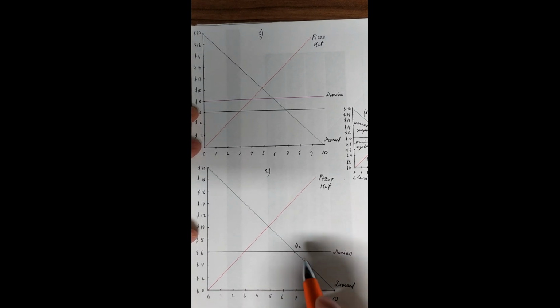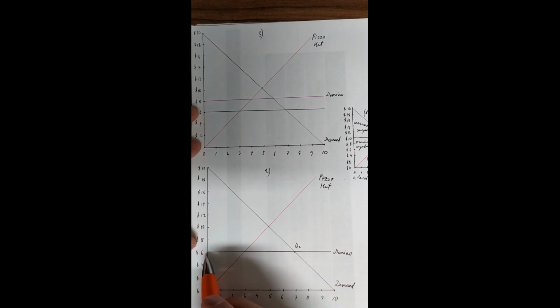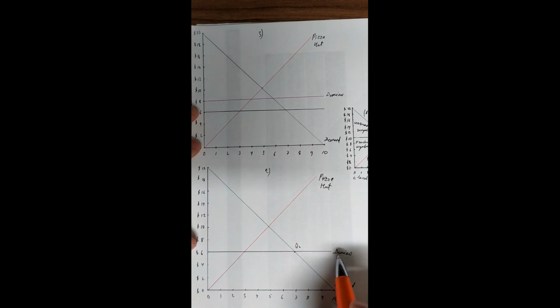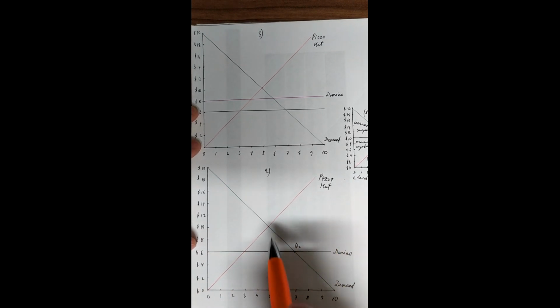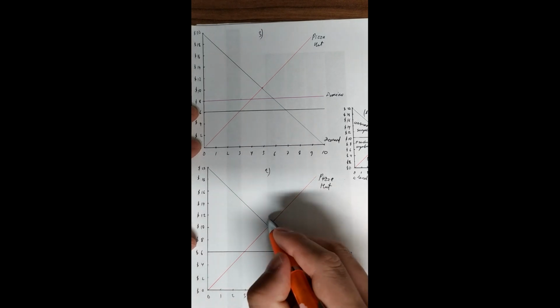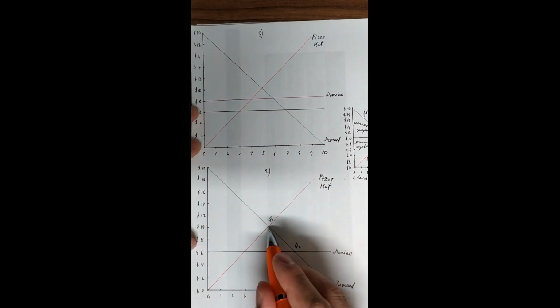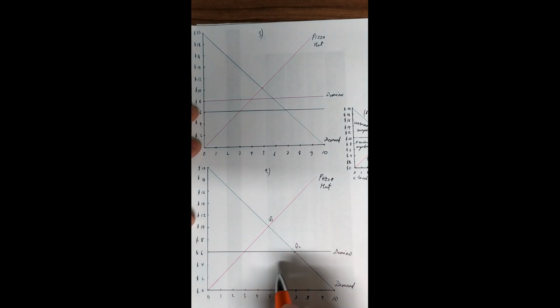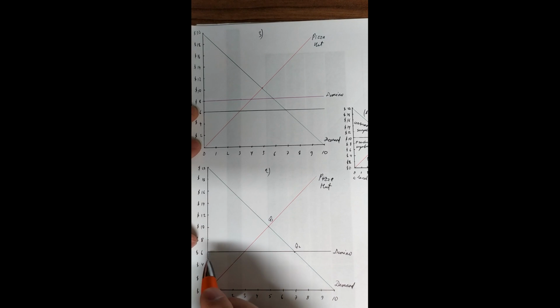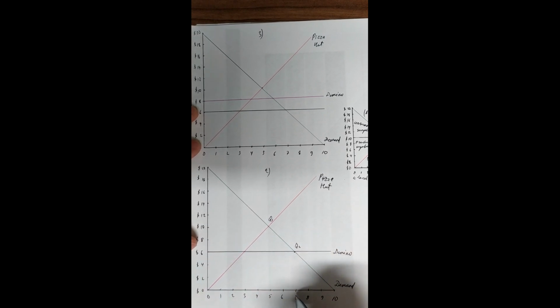Now we have a foreign competitor, and they entered and offered their pizzas at $6. The first-time equilibrium price was $10 for 5 people, but now the price reduces to $6 for 7 people.